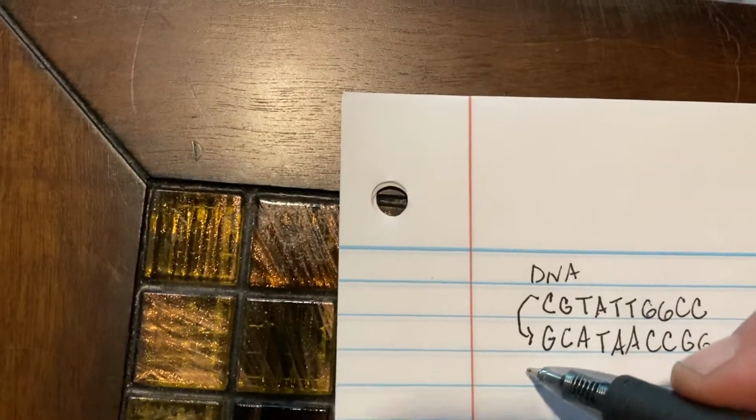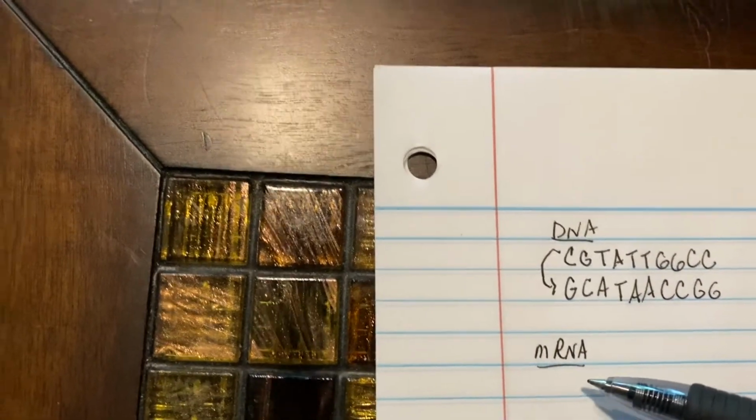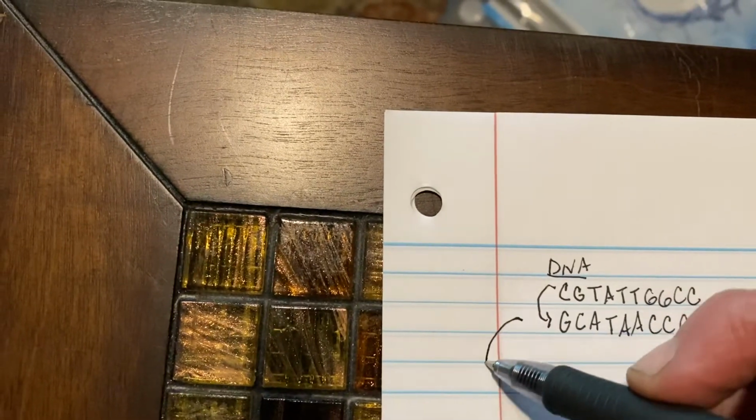Now remember, the next thing I have to do is use transcription to make messenger RNA. So I'm going to use this second strand of DNA and get the complementary base pairing to give me my messenger RNA.